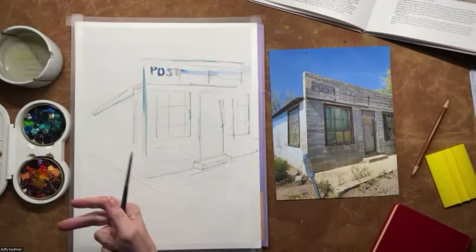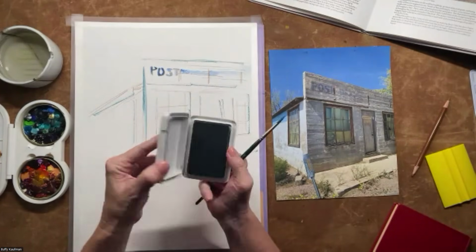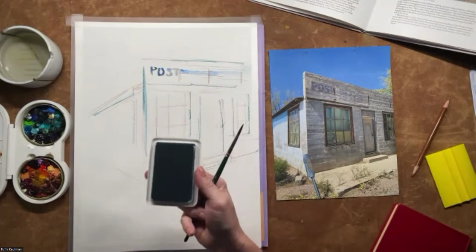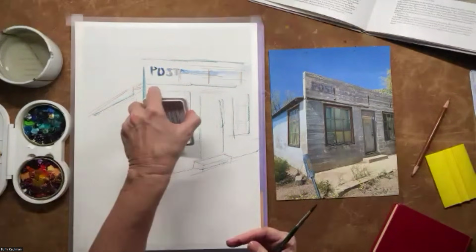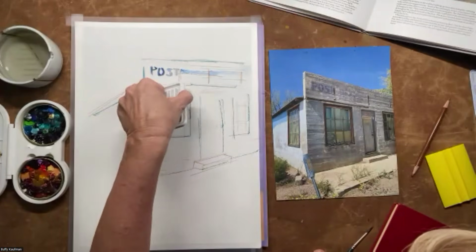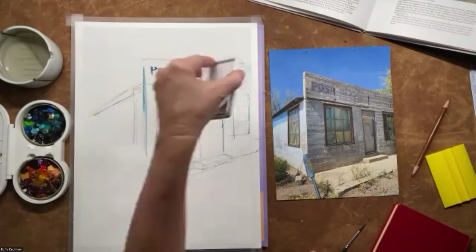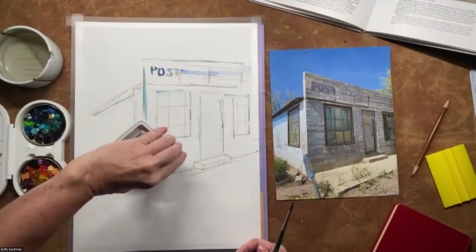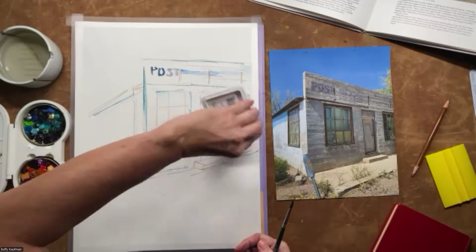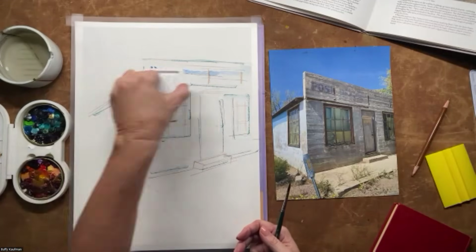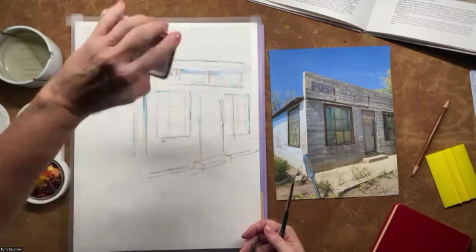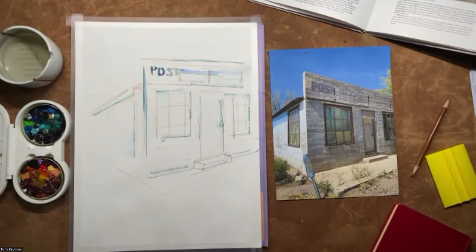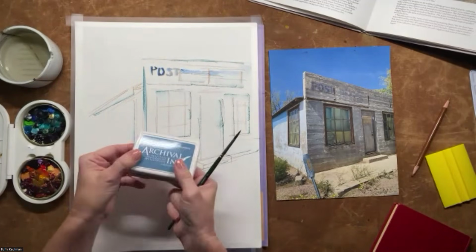Real quick, I don't know if any of you have these for stamping. But if you take the little archival ink, you could also just stamp in a little bit of interest on your paint, especially if you're doing it in your sketchbook, something fun to quickly get a little definition and texture. And they come in different colors.